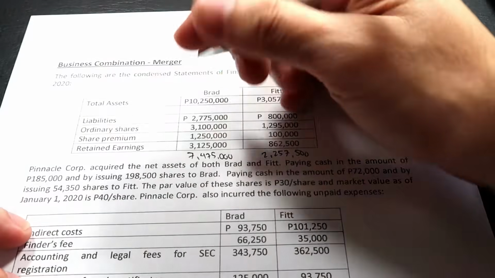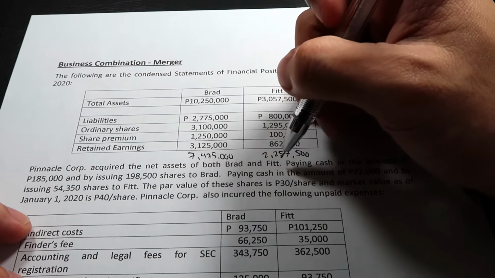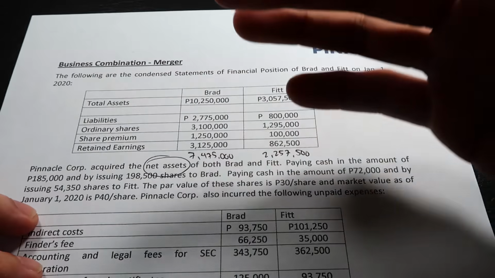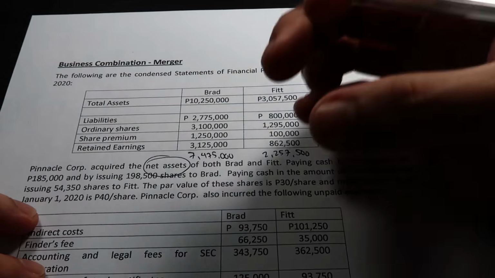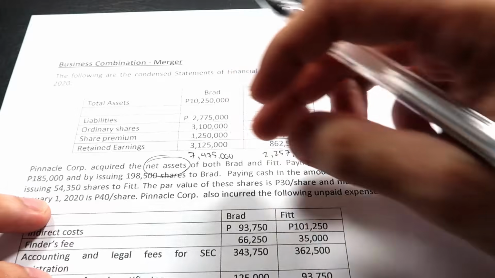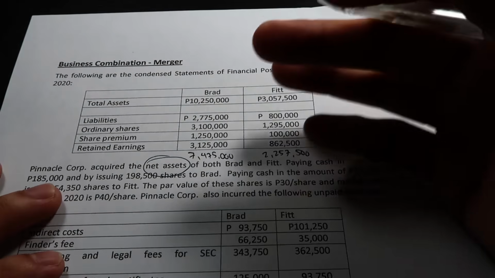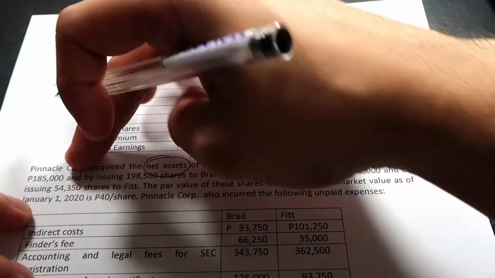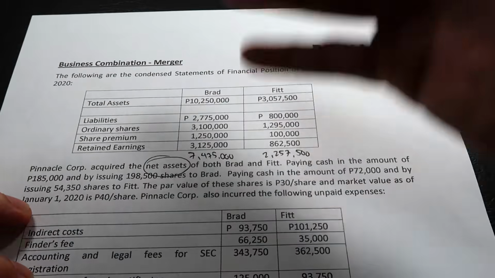Pinnacle Corp acquired the net assets of both Brad and Fit. As you can see, it says net assets, because in a merger or acquisition, you're actually buying the assets and liabilities. You're not really buying the shares. So when you see net assets, think right away, that's a merger. So both Brad and Fit, the two that Pinnacle bought, we have to analyze them separately.